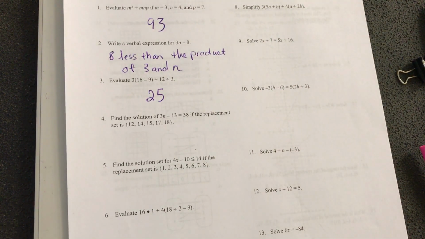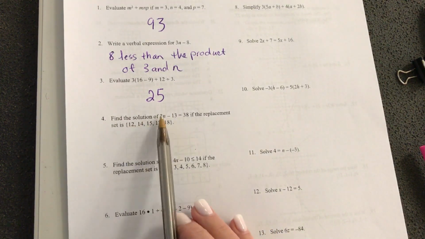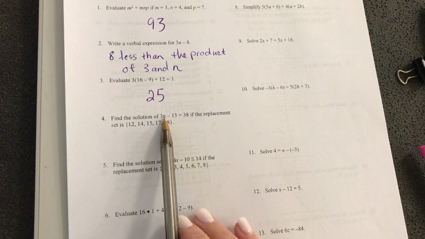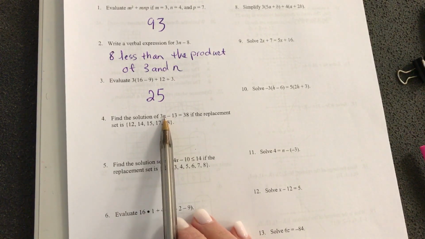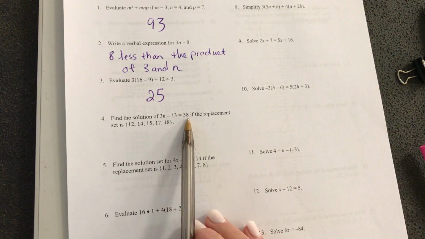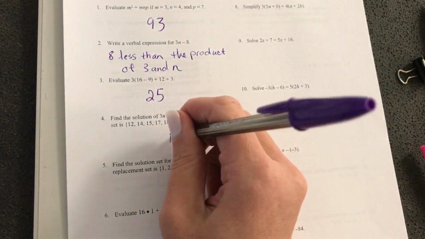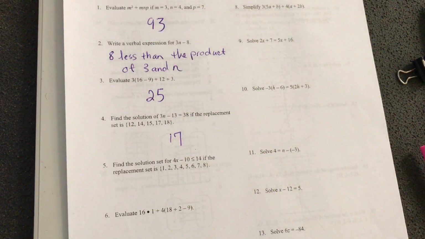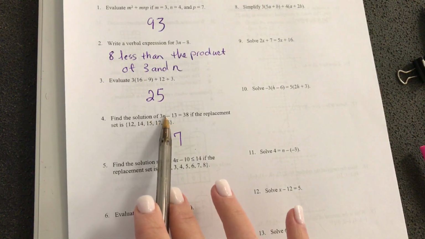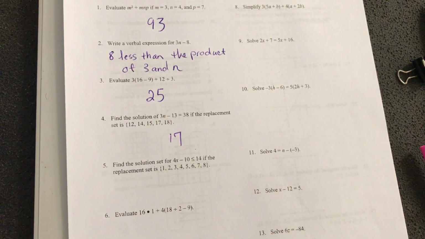Number 4, find the solution of 3n minus 13 equals 38 if the replacement set is 12, 14, 15, 17, and 18. What they wanted you to do is plug in a 12. Well, 3 times 12 is 36, minus 13. Is that going to give you 38? No, so it's not a solution. So the only one that is a solution is 17. They're wanting you to plug each of these values in for n until you get 38 on the other side, and 17 is the only one that does that.